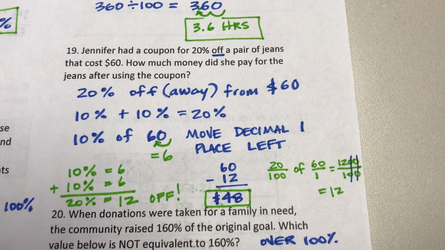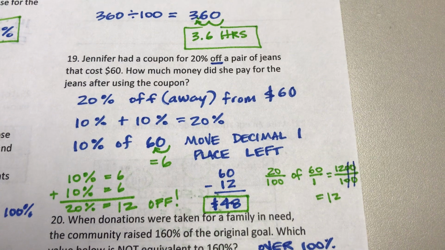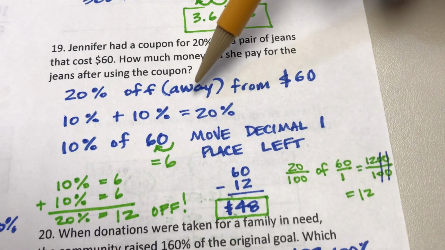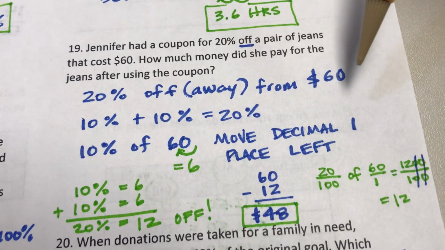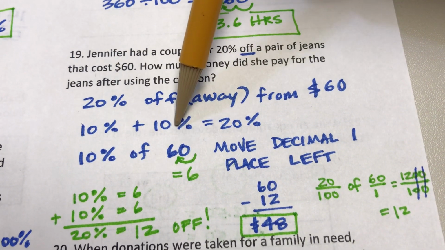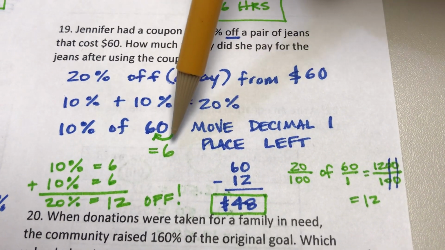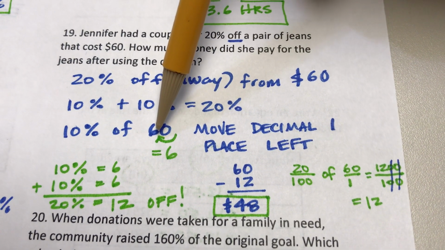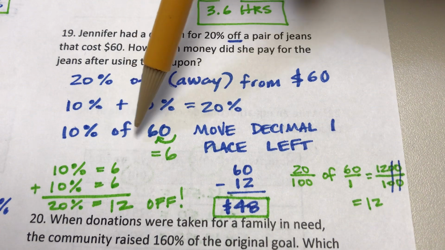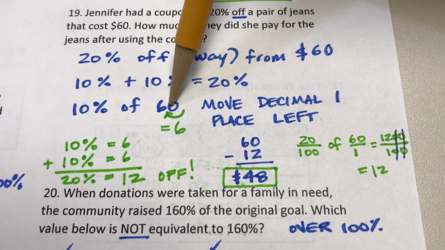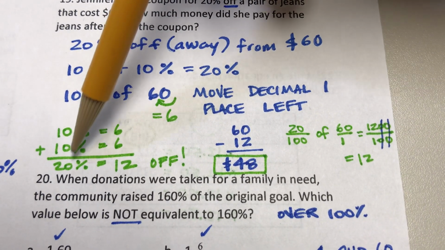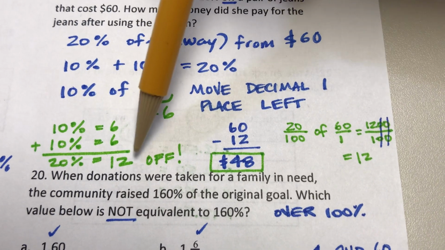Number 19, Jennifer had a coupon for 20% off a pair of jeans that cost $60. How much did she pay for the jeans after using the coupon? So 20% off means you're taking 20% away from 60. How much are we taking away from 60? Okay. 20% can be made by breaking it down into 10% and 10%. 10% of a number is just moving the decimal point 1 place to the left. So 60, move it 1 place to the left, becomes 6. So 10% of 60 is 6. You don't need 10%, you need 20%. So if 10% is 6 and another 10% is 6, add those percents together to get your 20, add the 6's together to get your $12 off.